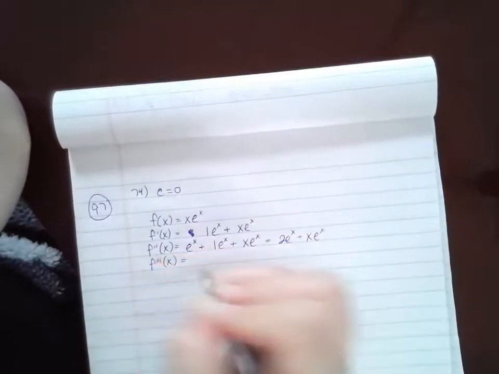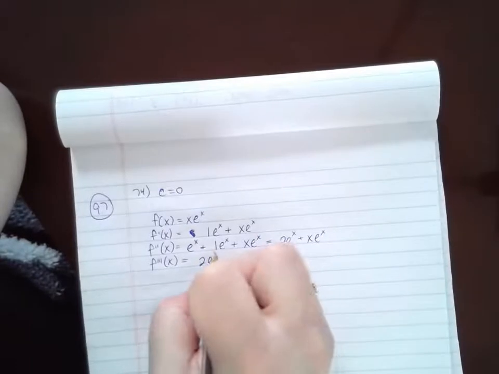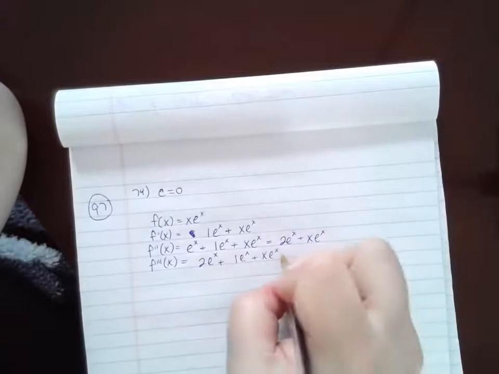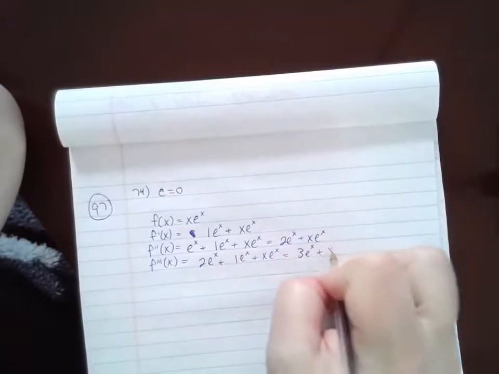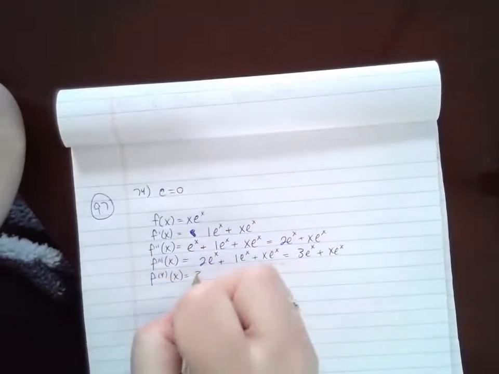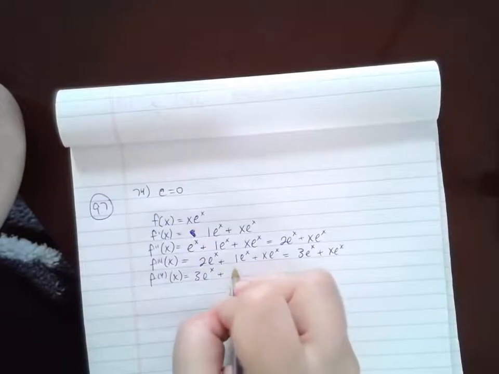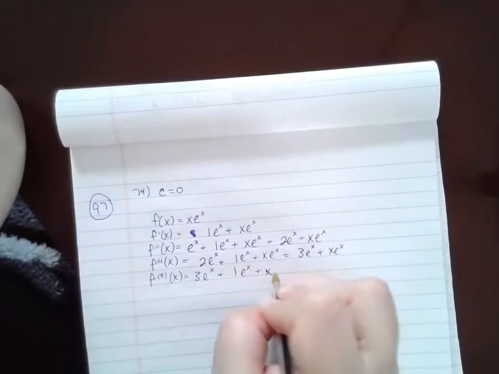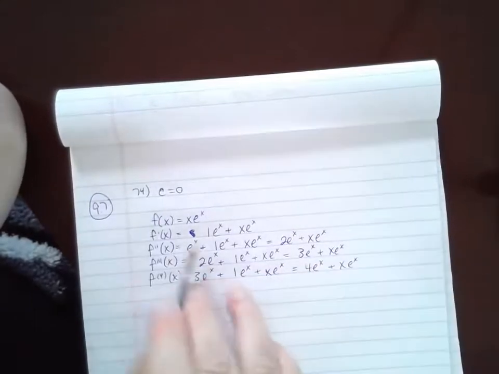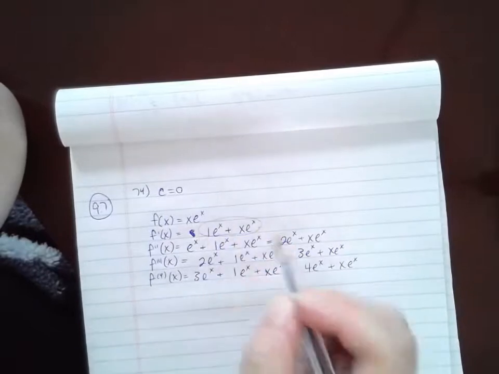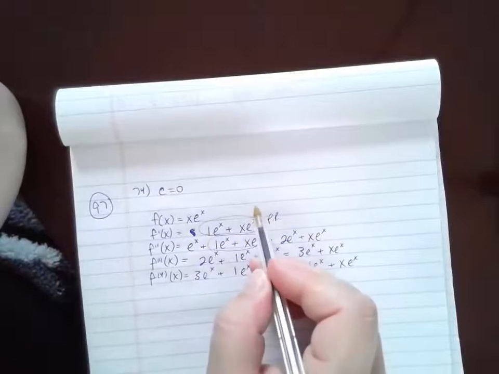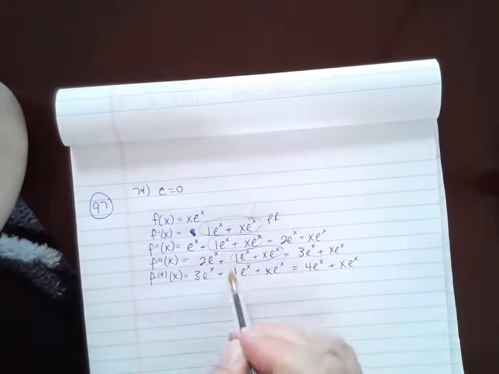The third derivative would be 2 e to the x plus 1 e to the x plus x e to the x, comes up to be 3 e to the x plus x e to the x. And the fourth derivative is 3 e to the x plus 1 e to the x plus x e to the x, which is 4 e to the x plus x e to the x. So this portion right here is the product rule, and it's found in each of these when I take the derivative of that portion of it.